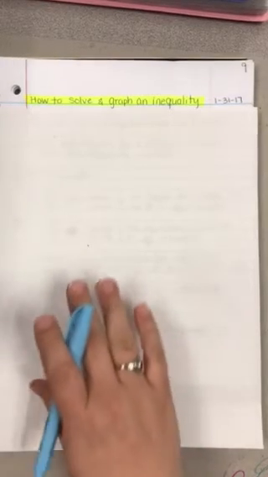This is the second part of the lesson on solving and graphing inequalities. Turn to page 9, not page 8. Skip page 8, leave that blank. That's where your worksheet will go. The title on page 9: How to Solve and Graph an Inequality, and today's date. So basically on this page, we're just going to summarize everything that we talked about using the examples.